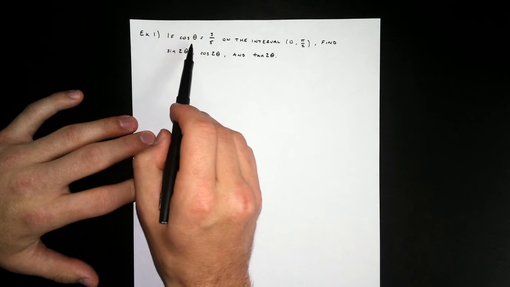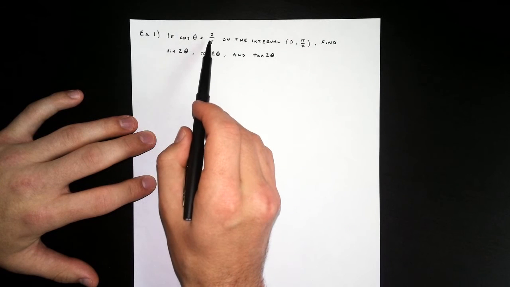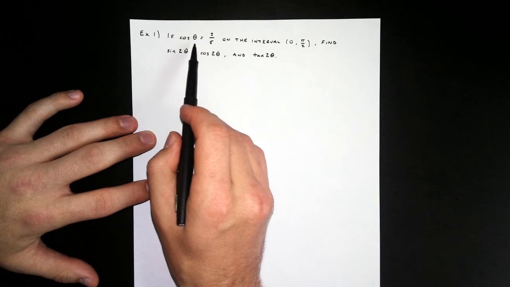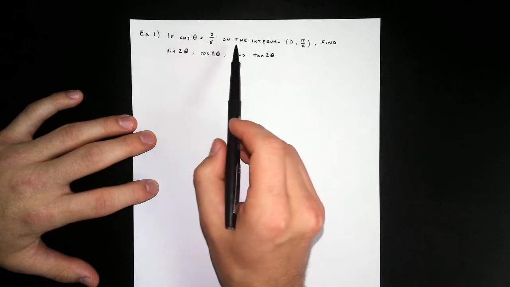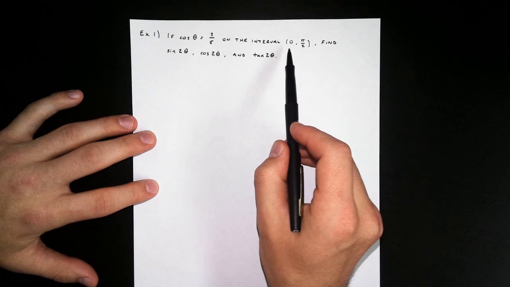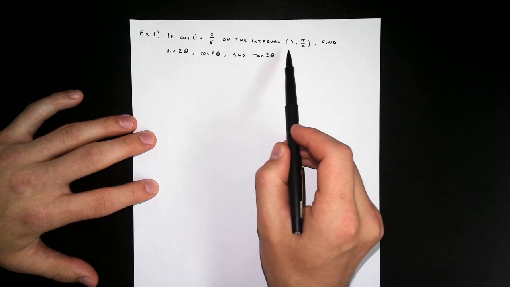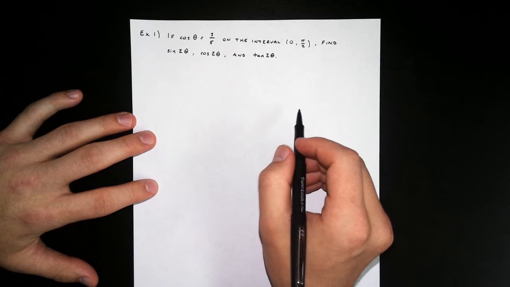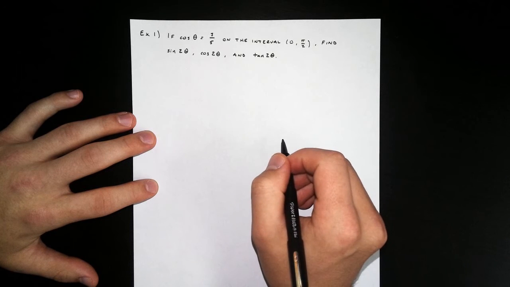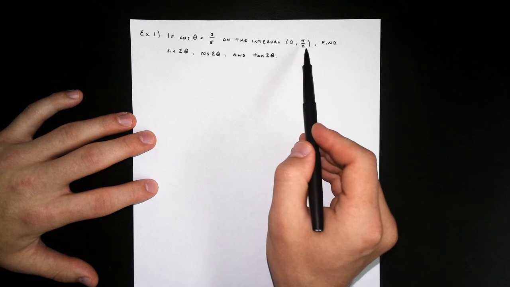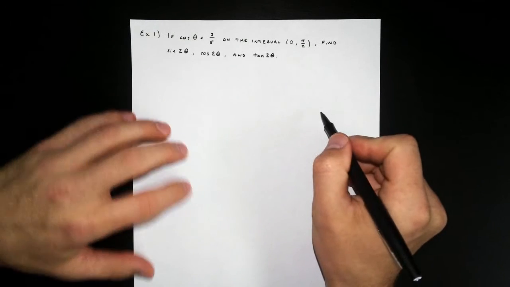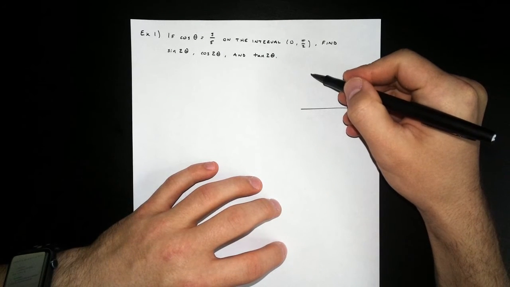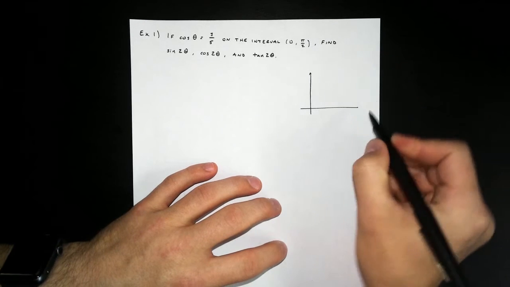So we're going to use our given information. We're going to use the cosine of theta to help me figure out what the value for sine of theta is and what the value of tangent of theta is. The other piece of information they're giving me here, this interval from 0 to pi over 2, is basically just telling me what quadrant theta is in, so what quadrant the terminal side is in. From 0 to pi over 2, that just tells me this is in quadrant 1. So if I just do a little sketch, because of that interval, I know I can just focus on the first quadrant.